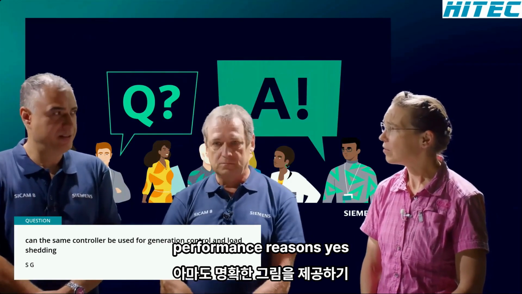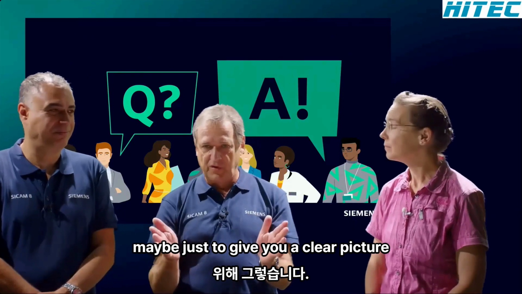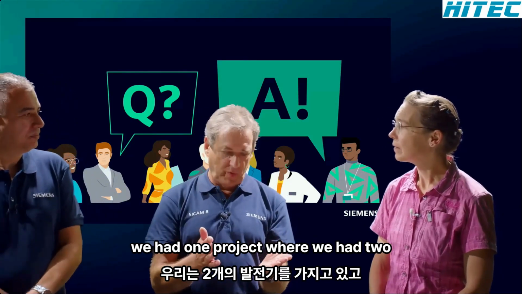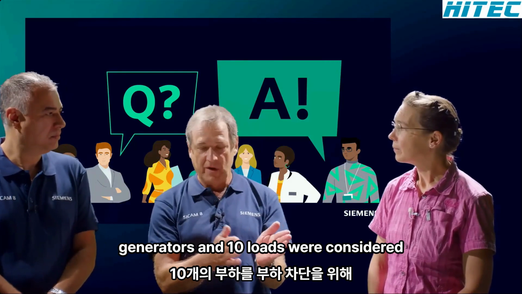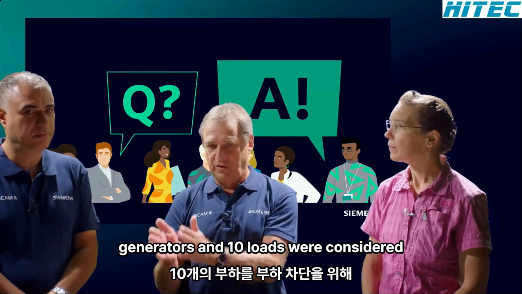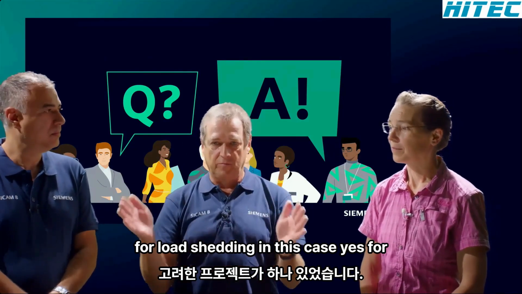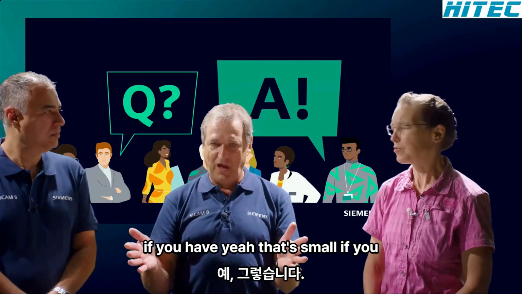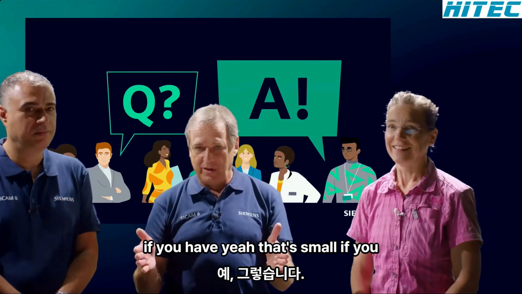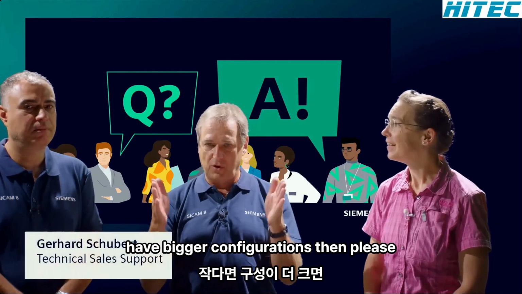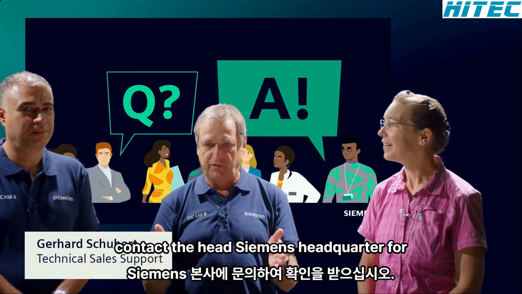Performance reasons? Yes. Maybe just to give you a clear picture, we had one project where we had 2 generators and 10 loads considered for load shedding. In this case, yes, that's small. If you have bigger configurations, then please contact the Siemens headquarters for confirmation.